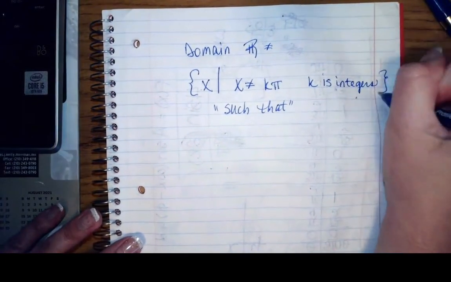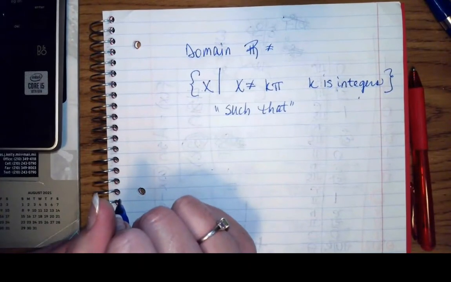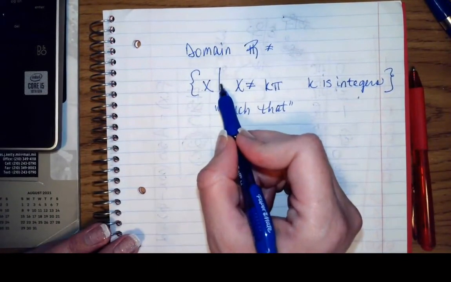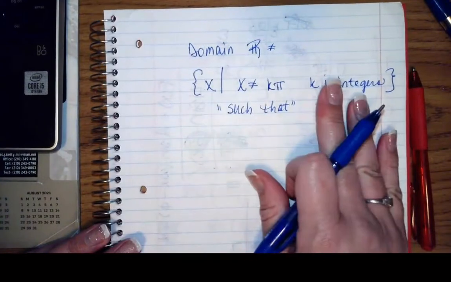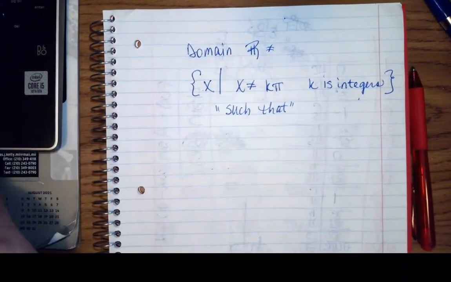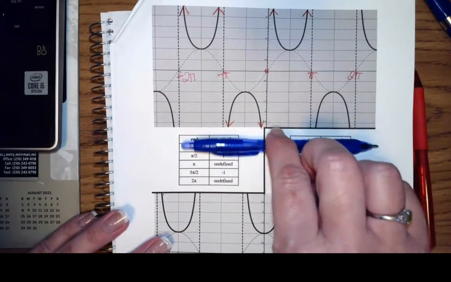Okay, so that's what set notation looks like. You read this as "such that." So what's your domain? Your domain is everything except for where there's asymptotes. Now, what's your range? What's the lowest that this thing is going to be?